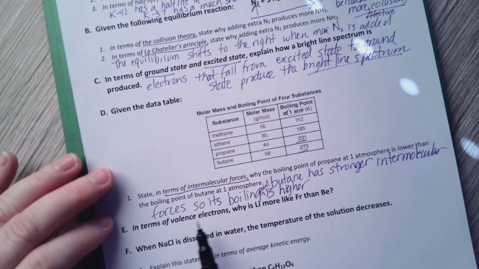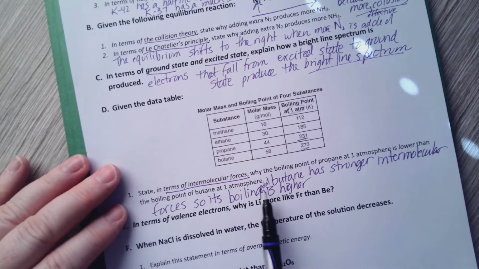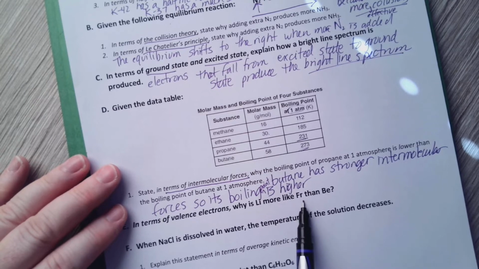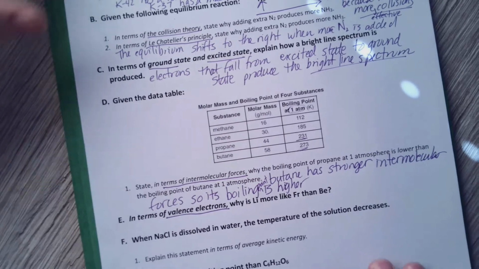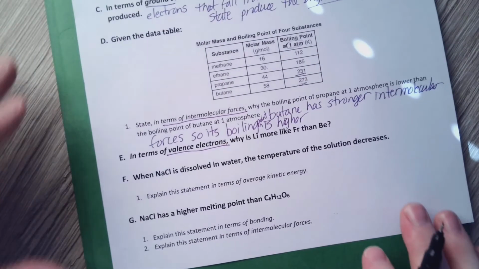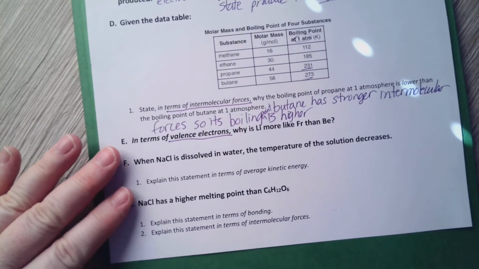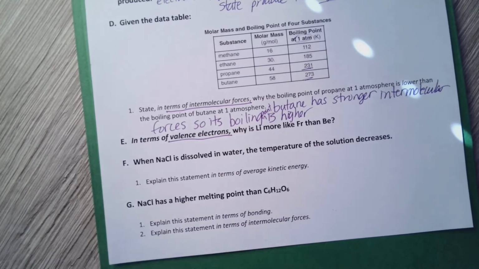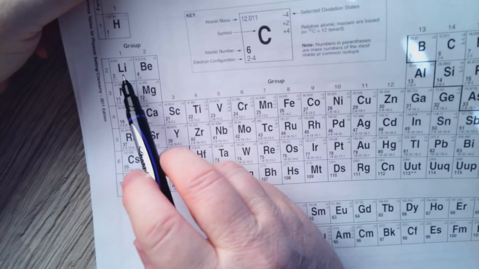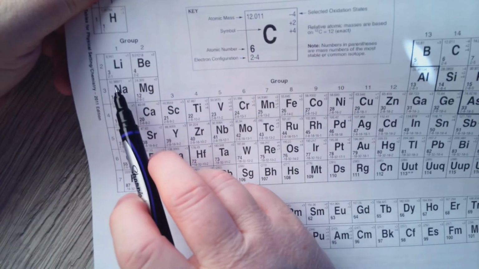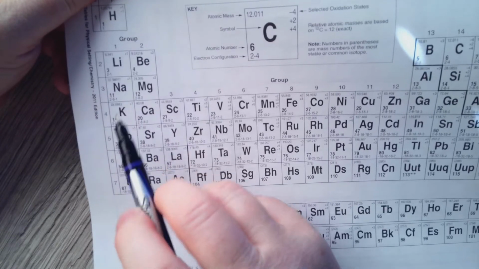In terms of valence electrons, why is Li more like Fr than Be? So my answer has to talk about valence electrons. Now, can you guess what I need to look at here? If you were thinking the periodic table, you would be right. So I'm going to find these three elements. Li, valence electrons, 1.